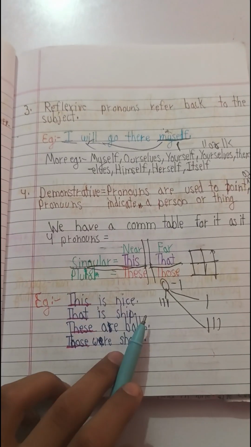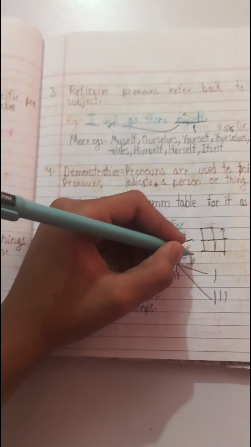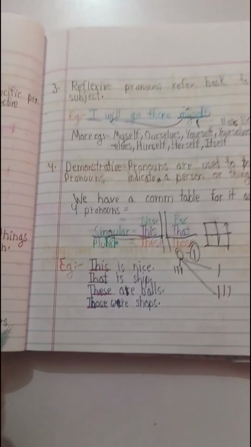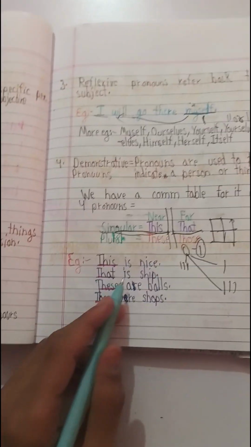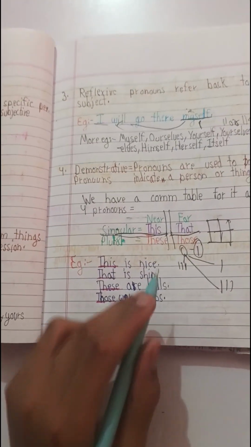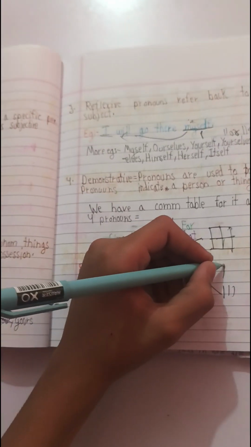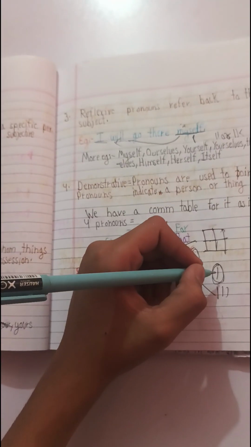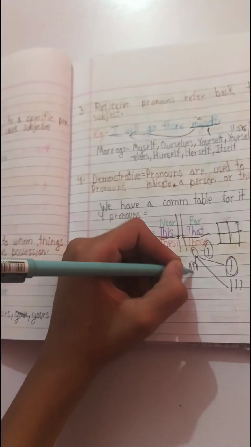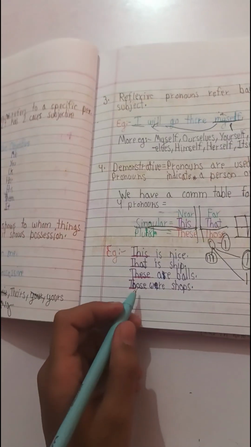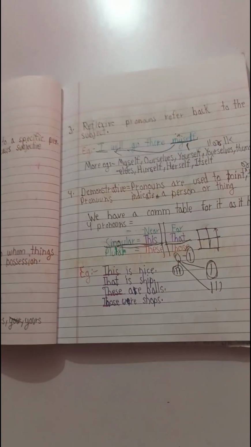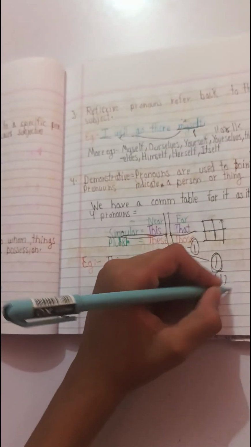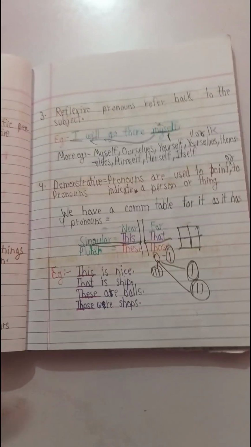So this is "this", meaning the thing which is near to me, and it is singular. And that is "that". That is singular, but far from me. These are plural, but near to me. Those are plural, but far from me.